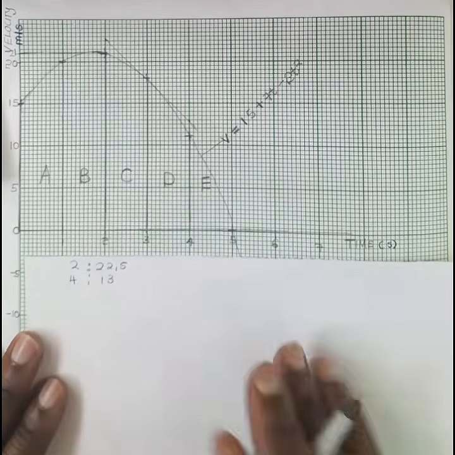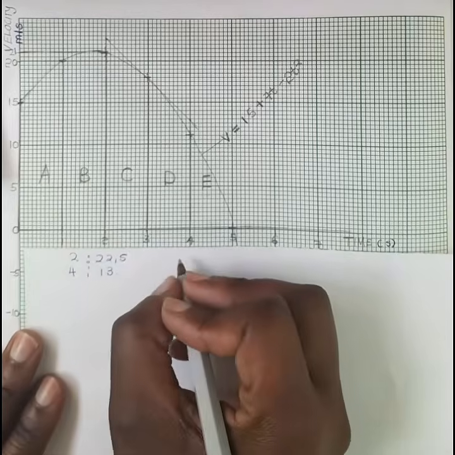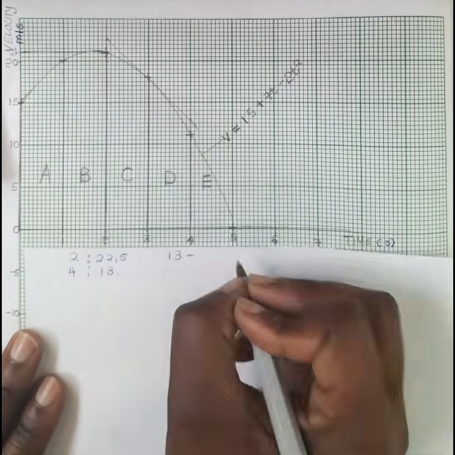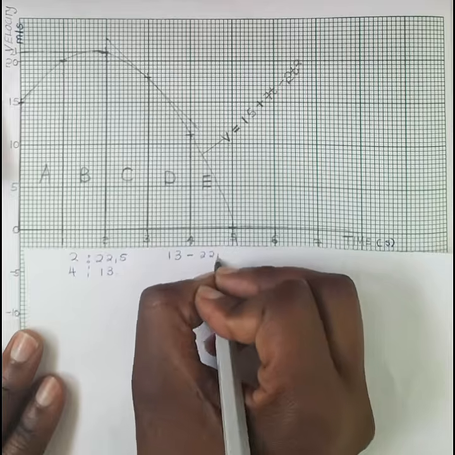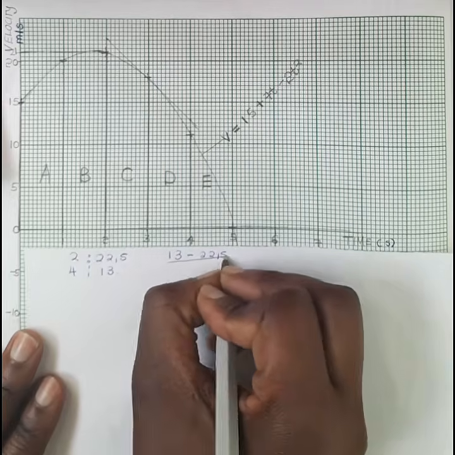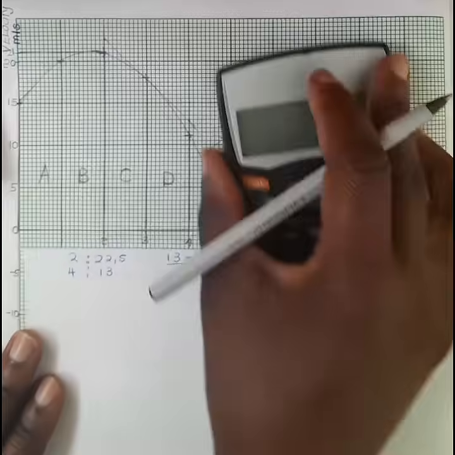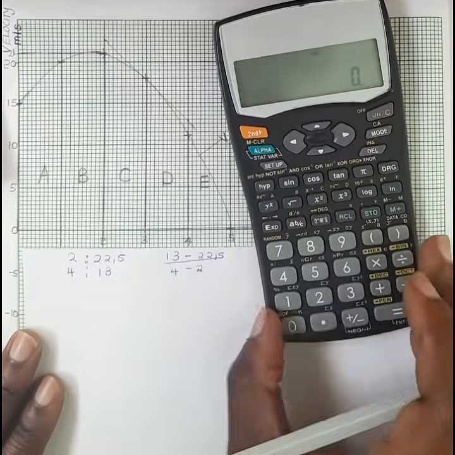So we now need to find the gradient. We are going to say 13 minus 22.5 over 4 minus 2.